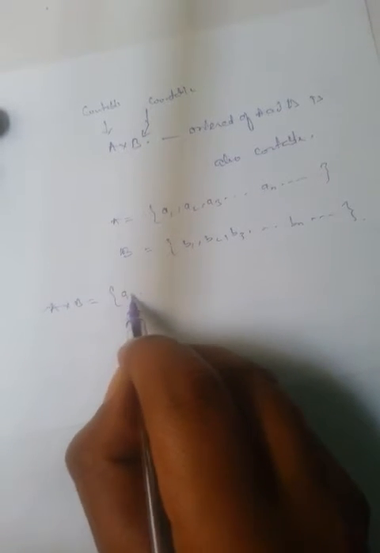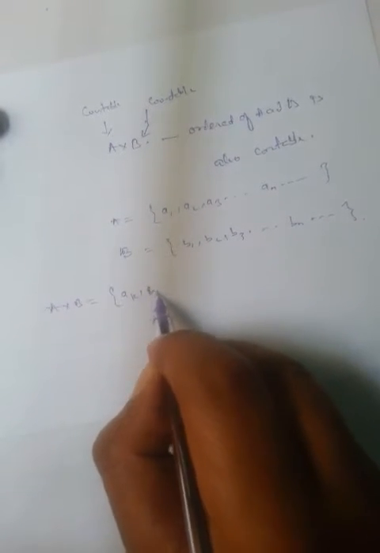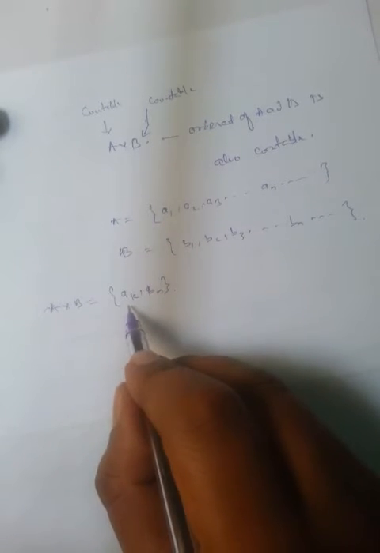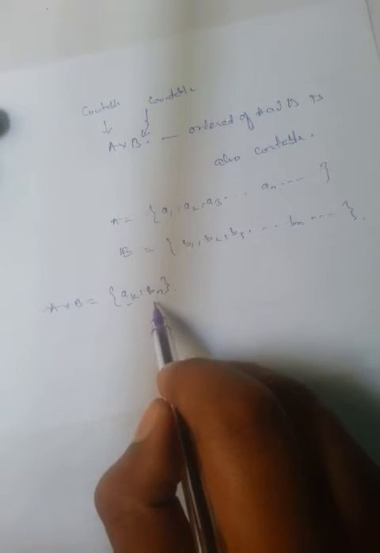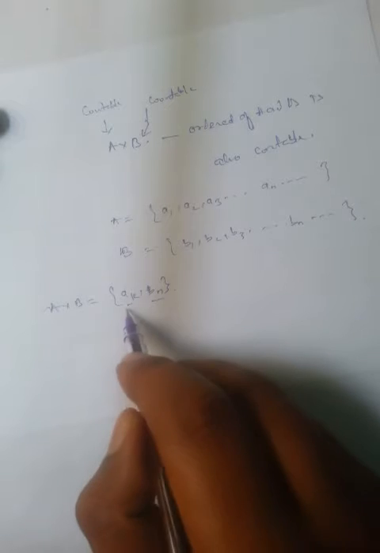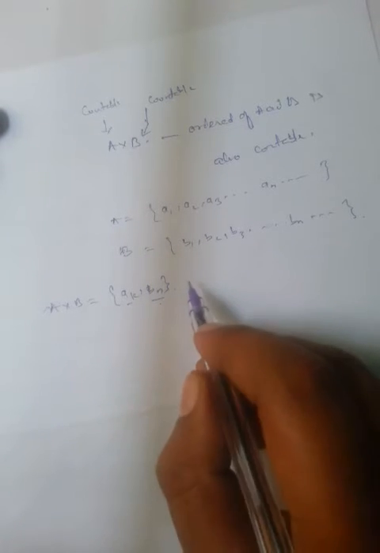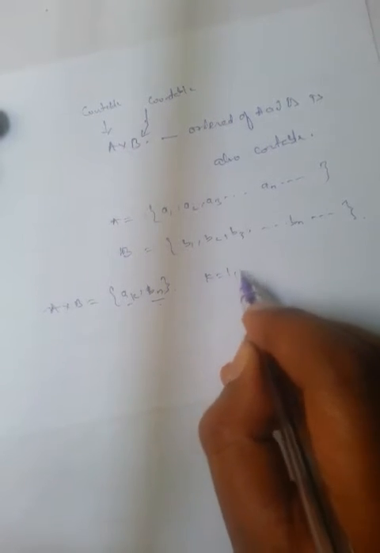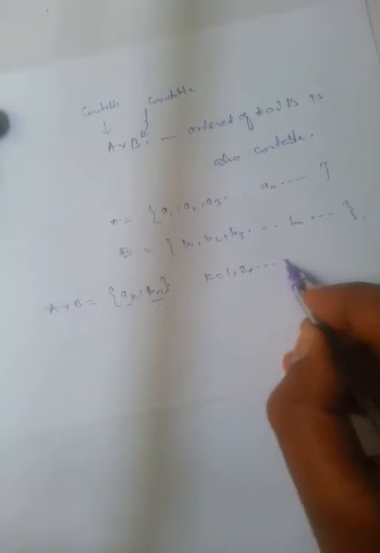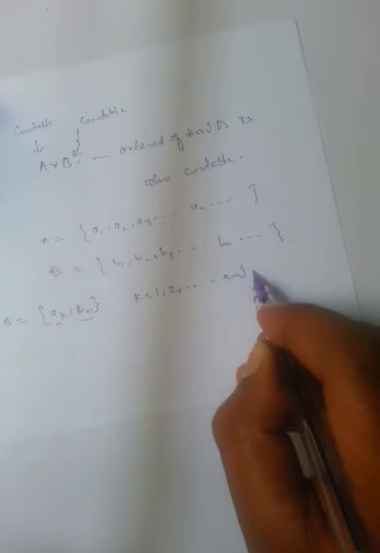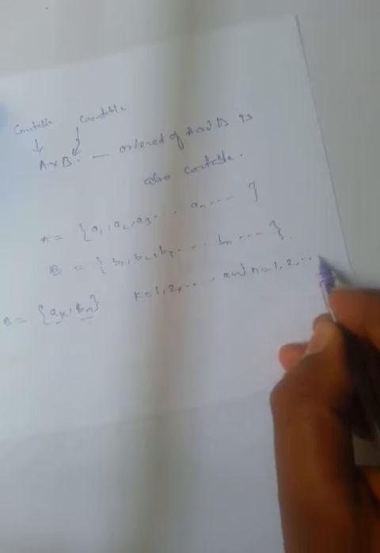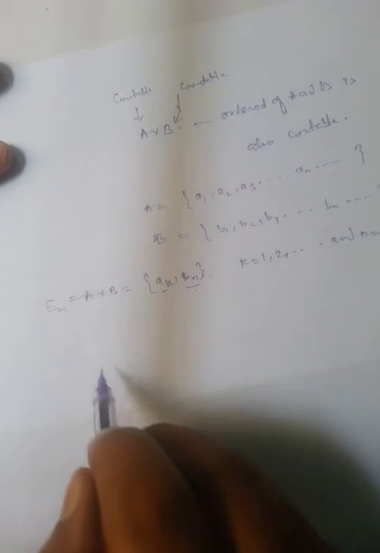We get (ak, bn), because we don't know how many AKs there are and how many BNs there are. That's why we are considering k and n as different, where k goes from 1 to infinity and n goes from 1 to infinity. Now we are naming this set En.